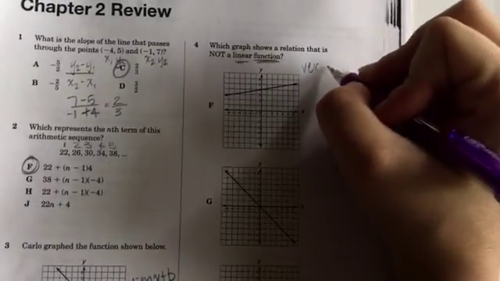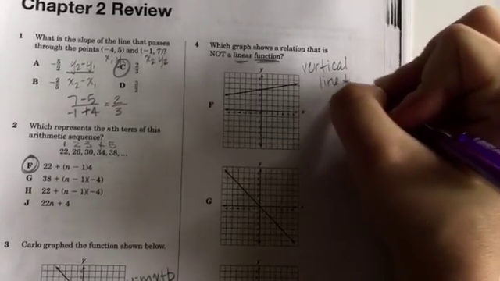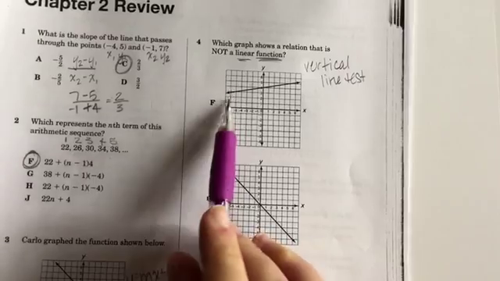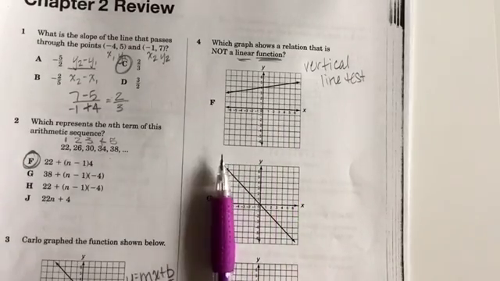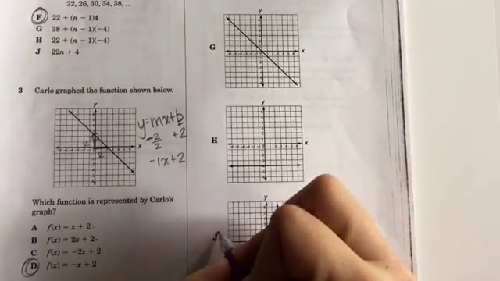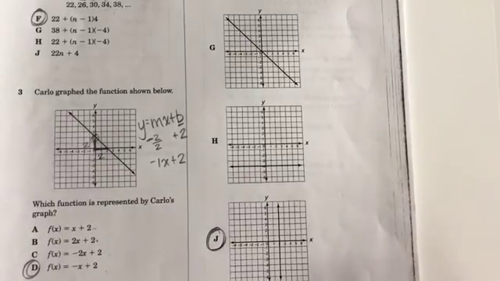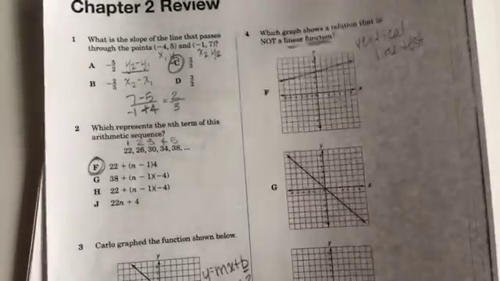Remember, in order to be a function, it has to pass the vertical line test. It passes the vertical line test on F, passes it on G, and H passes the vertical line test. J does not. So J, while it's linear, is not a function. That's why it is the answer, why it's not a function.